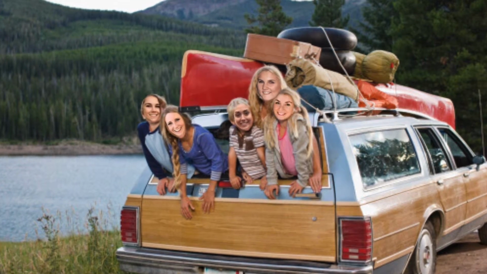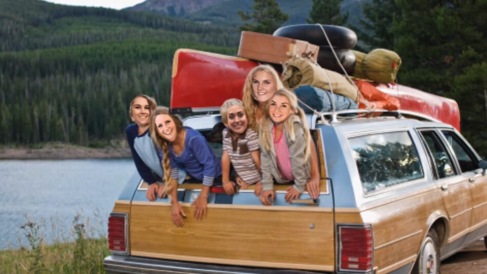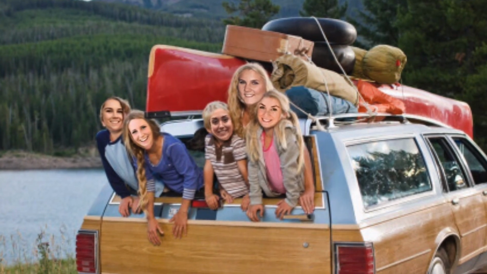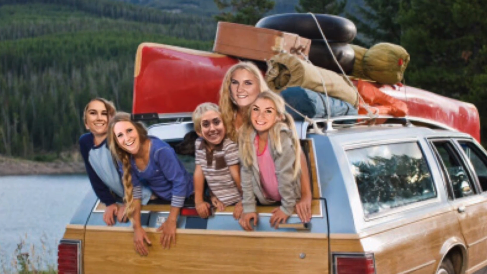Now that we have optimized our route and starting location, we can be confident that our road trip is as efficient as possible. This will allow us to maximize our experience while minimizing our cost.